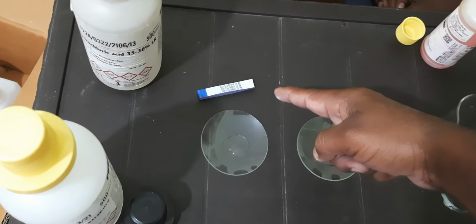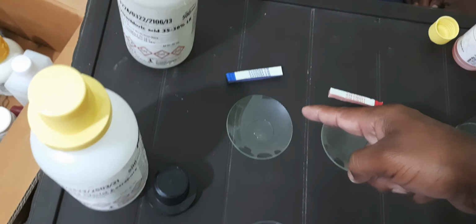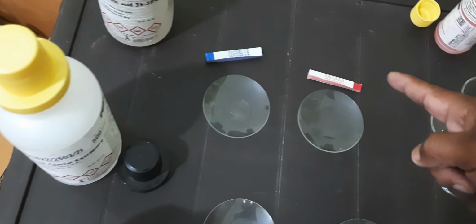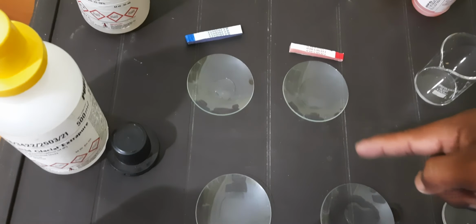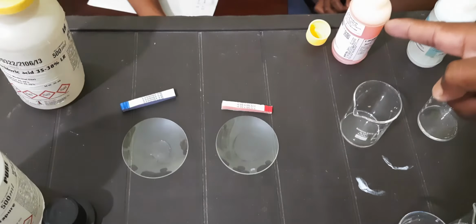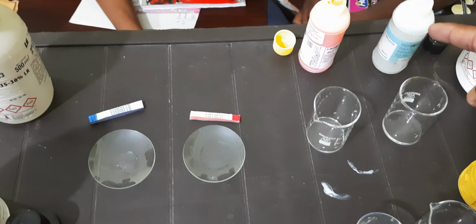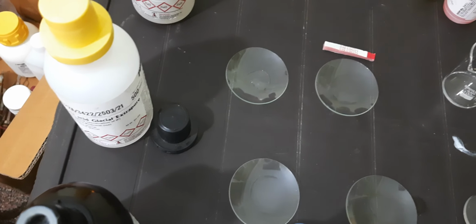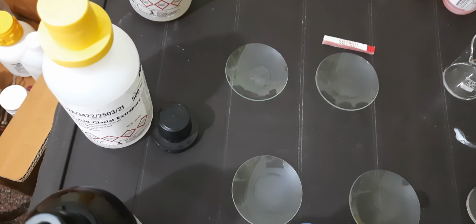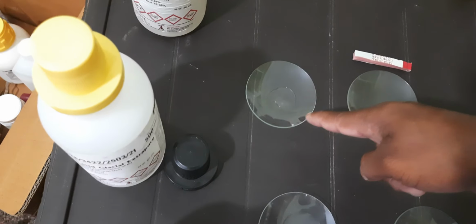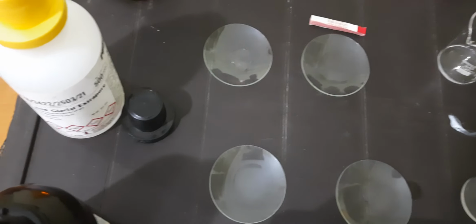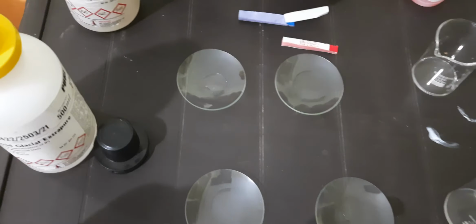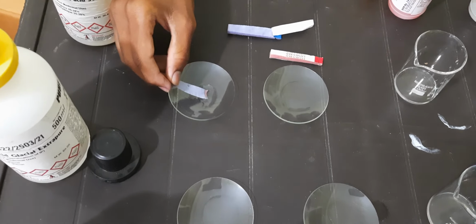Now we will test the blue litmus response with acid and base, and then the red litmus response with acid and base. In a similar way, methyl orange and phenolphthalein. Okay, just Charan, take one leaf of this blue litmus paper and test with the acid. Observe that. Just soak it in the acid.